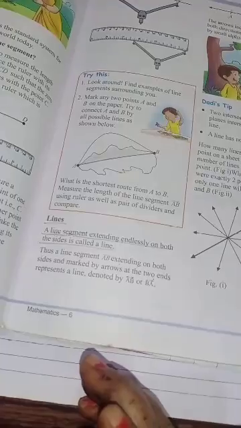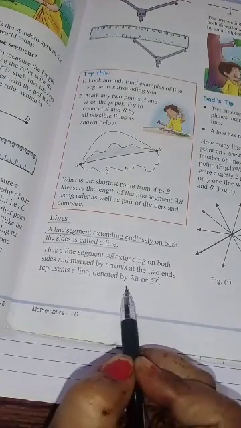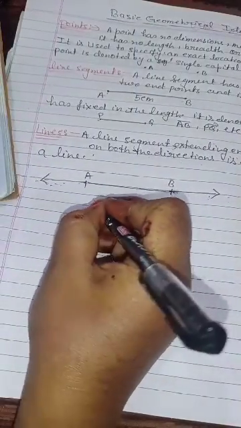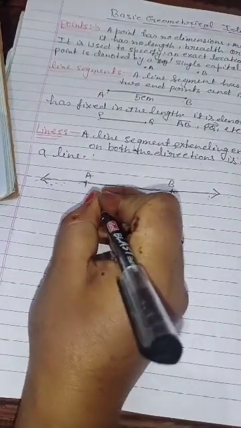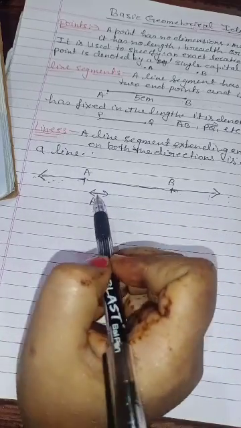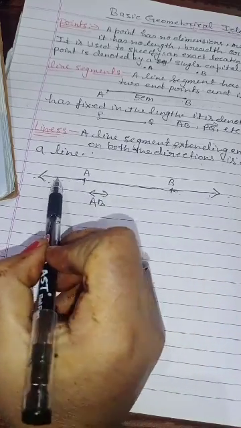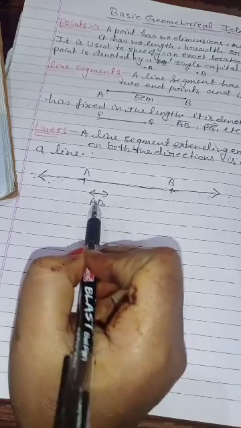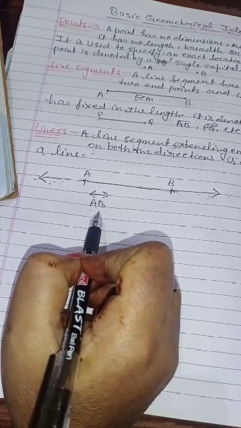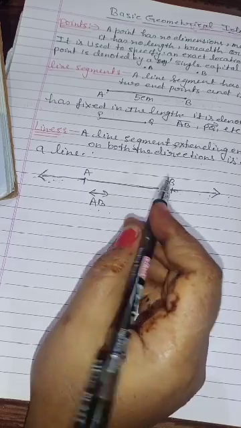A line segment is denoted by AB, but if we would like to denote a line, we make the arrow on both sides. It means it is not a line segment, it is a line. The same way we represent it, we write it also. Maybe it is clear to all of you.